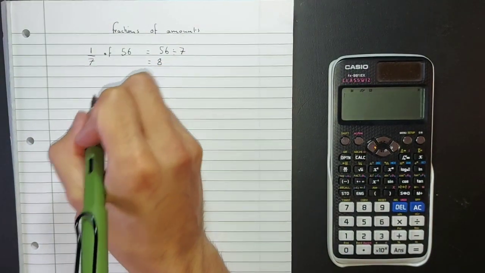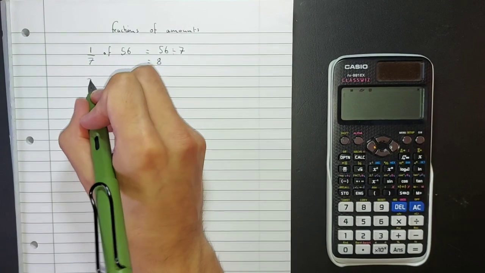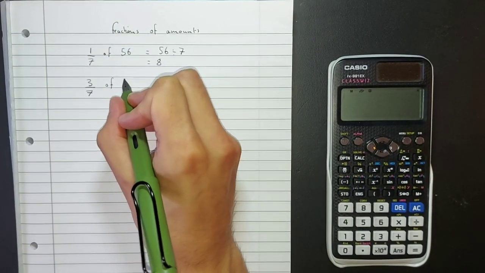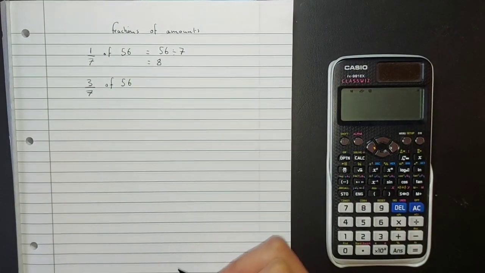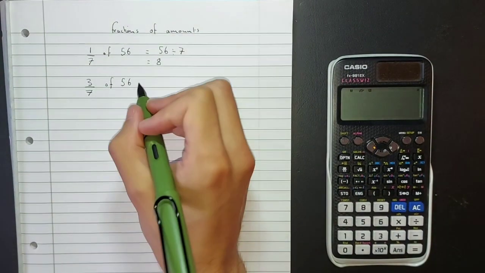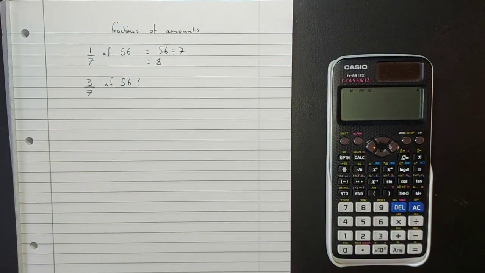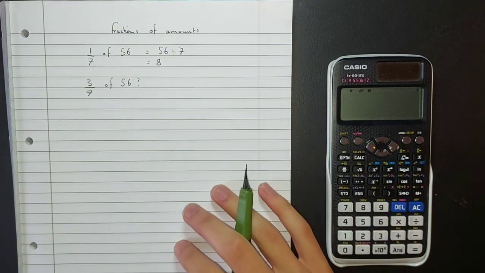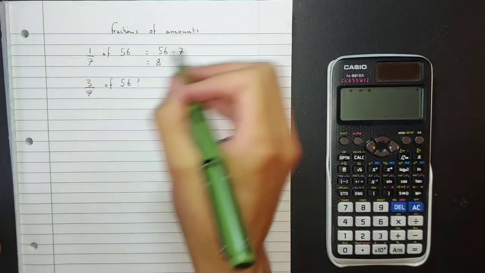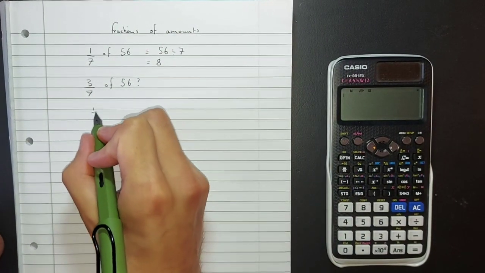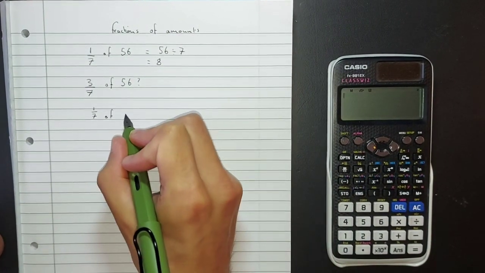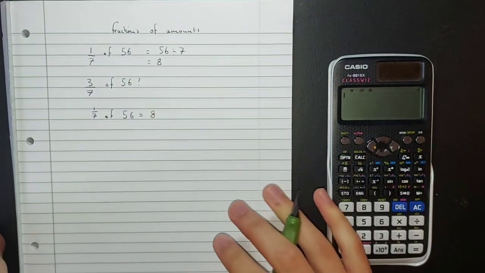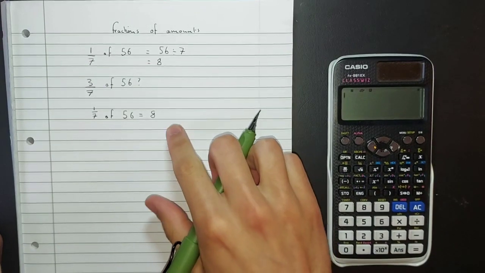Okay, so let's imagine we wanted to find 3/7 of 56. That's the question we're looking at. So first of all, we're going to find out 1/7, and then we want 3 lots of that 1/7. So we know from our working up here that 1/7 of 56 is equal to 8. We've worked that out. We've done 56 divided by 7 to get our answer of 8.